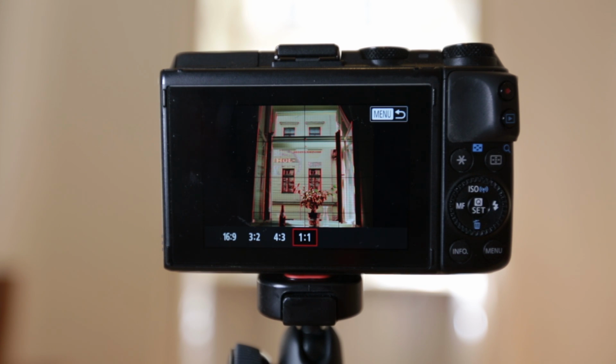And if you're shooting JPEG, it will actually crop the image to 1:1. So that JPEG that you get out of there will be 1:1. The image to the left and the right of it will not exist. It will have been cropped off in the camera when it was stored.